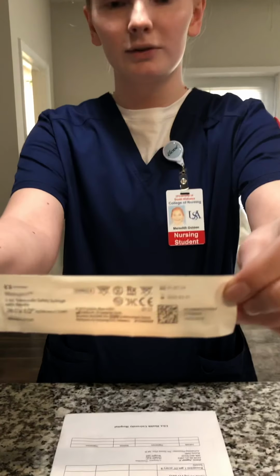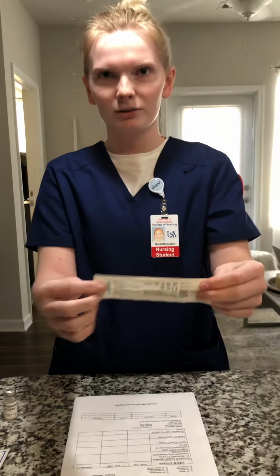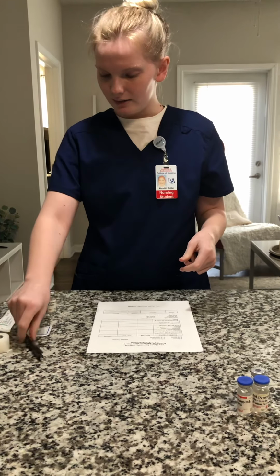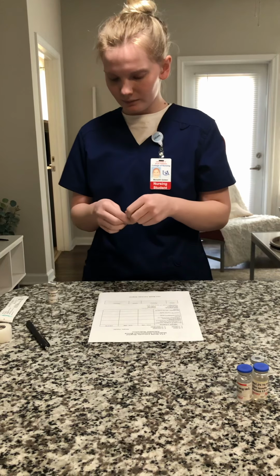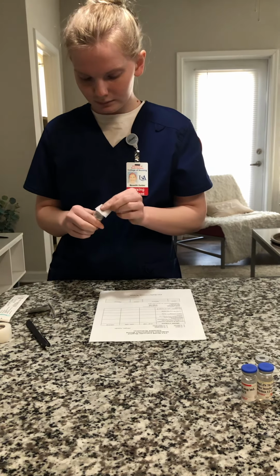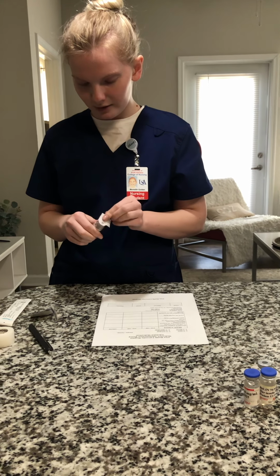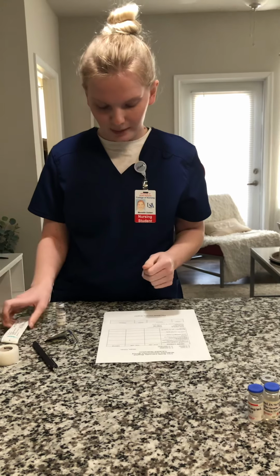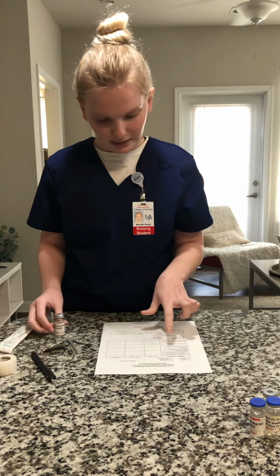I'll be using the 23 gauge tuberculin syringe. And then I'm going to clean the top of the vial and calculate how much we will be needing.